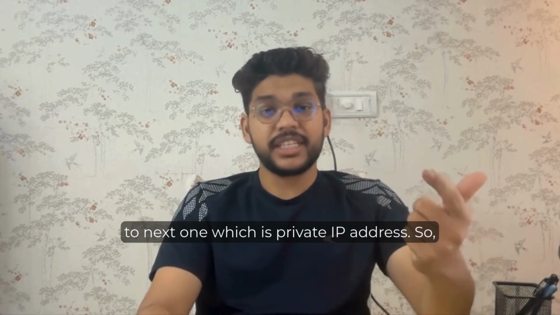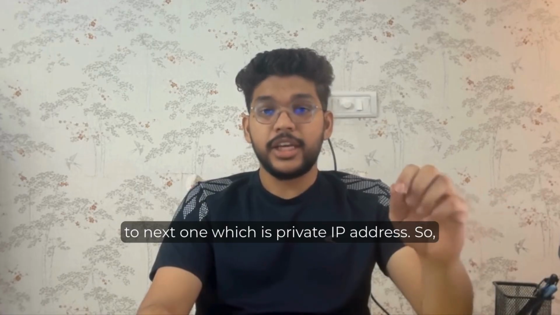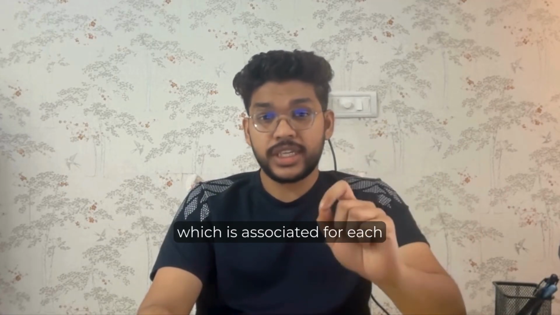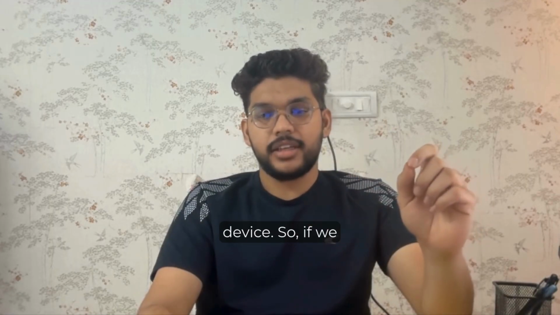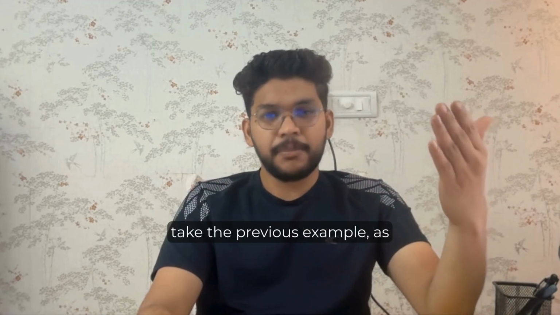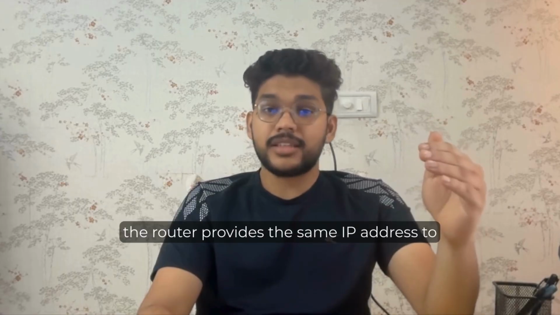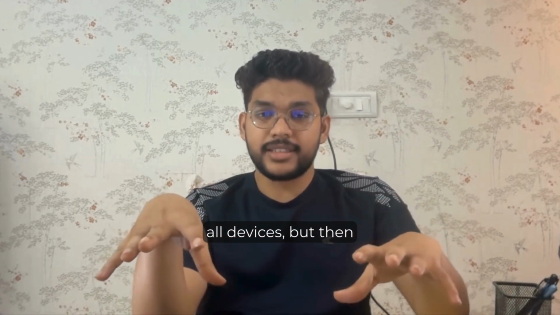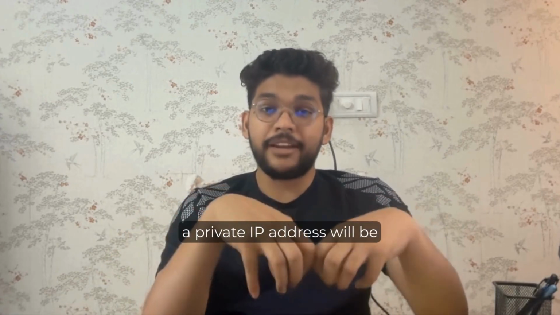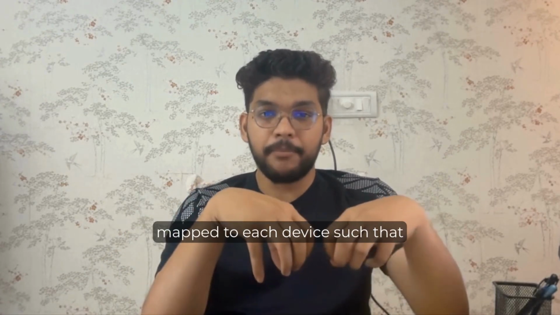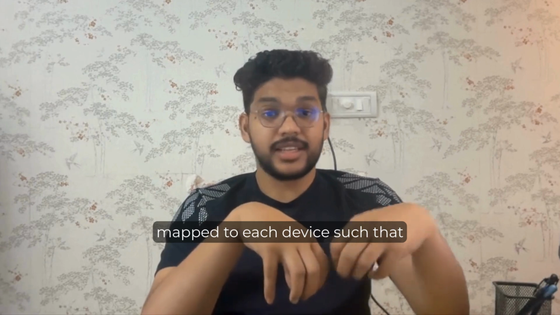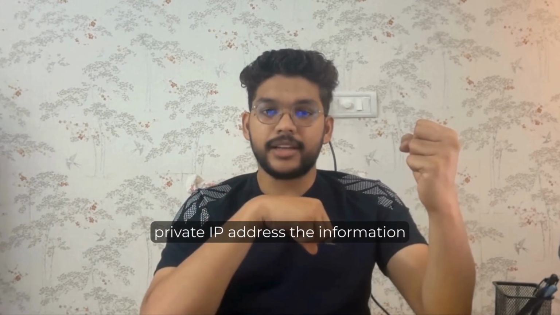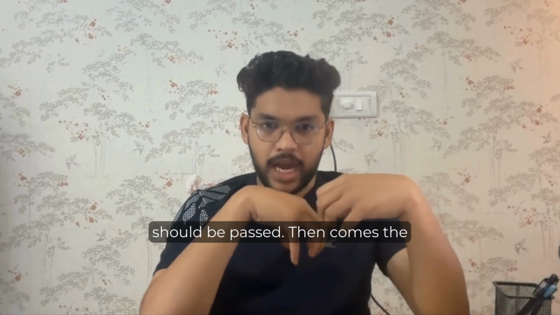Coming to the next one, which is the private IP address. A private IP address is a unique address which is associated with each device. So if we take the previous example, the router provides the same IP address to all devices, but a private IP address will be mapped to each device such that the router will know to which private IP address the information should be passed.